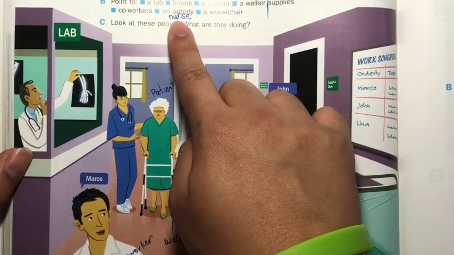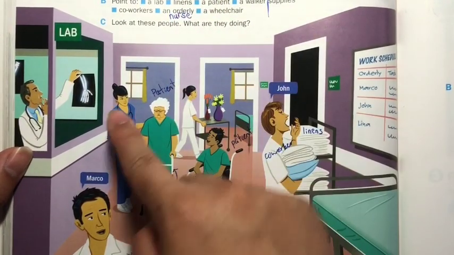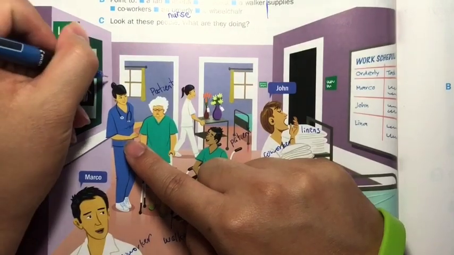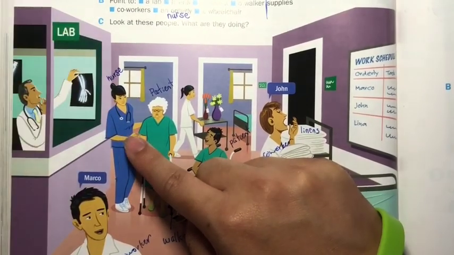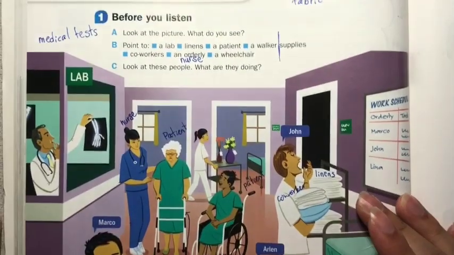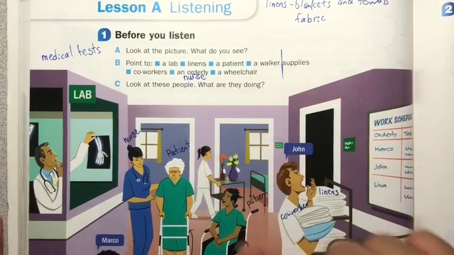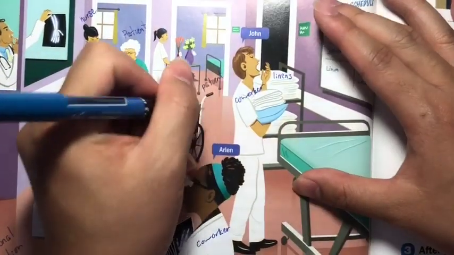An orderly or nurse. I'm just going to say nurse. Over here, she's the nurse. She takes care of patients. And then we have a wheelchair. This is a wheelchair.